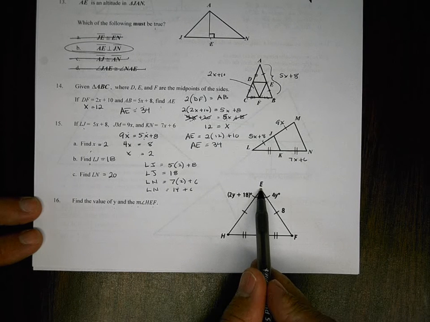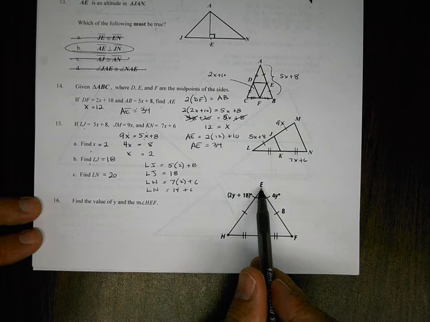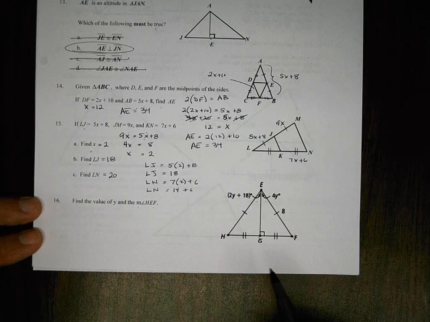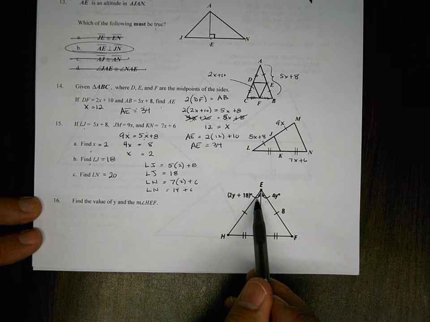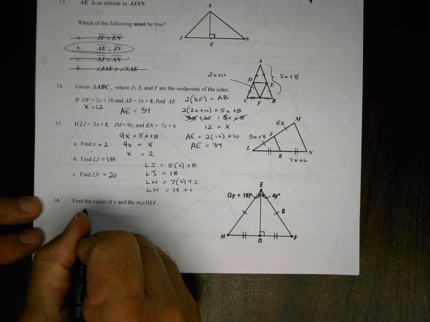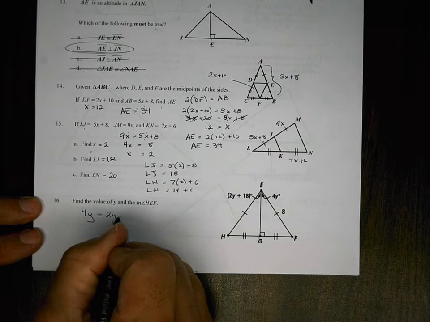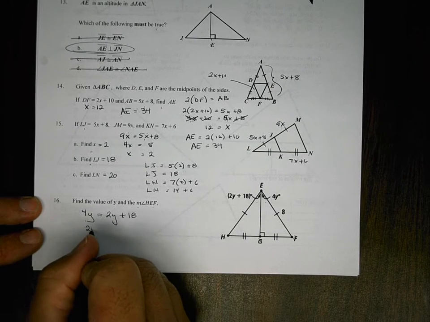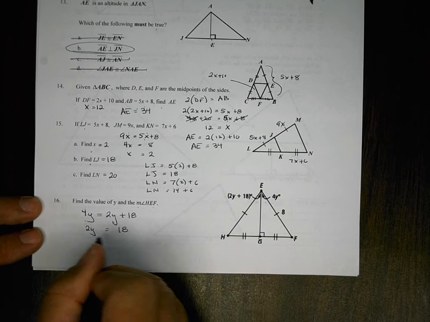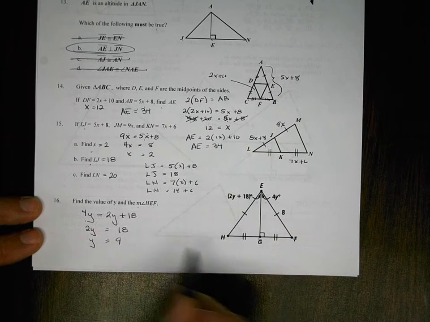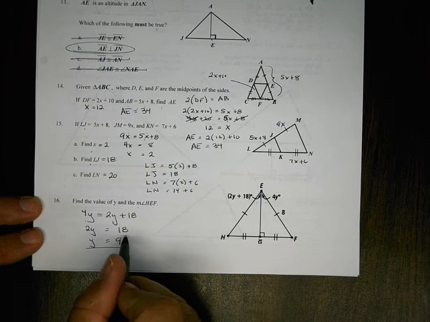Triangle EGH is congruent to triangle EGF, so by corresponding parts of congruent triangles are congruent, angle HEG and angle FEG are congruent. So 4y equals 2y plus 18. Subtracting 2y from both sides gives us 2y equals 18. Dividing both sides by 2, we have y equals 9.